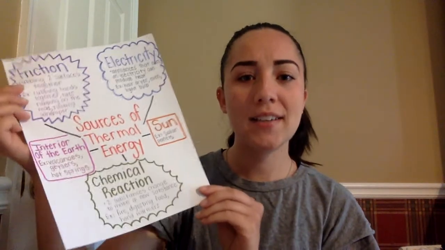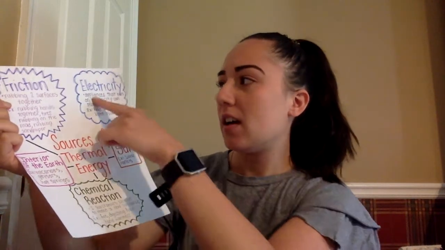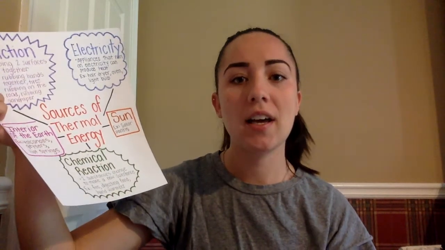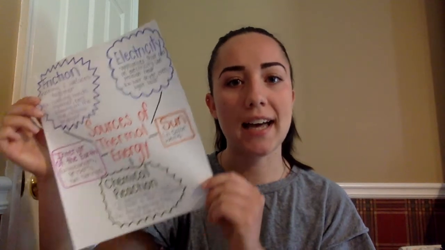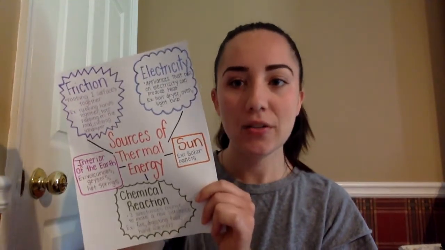So those are our main sources of energy, okay? Friction can produce heat energy. Electricity can produce heat. The sun, a chemical reaction can make thermal energy. And also things from the interior, the inside of the earth, can produce heat. Okay, so I'm going to send this to you so that you can have this to look at and the examples to help you with your activity. Before I let you do your activity, I want to look at some of the things you found on your thermal energy scavenger hunt, and I want us to decide what type of thermal energy it uses.